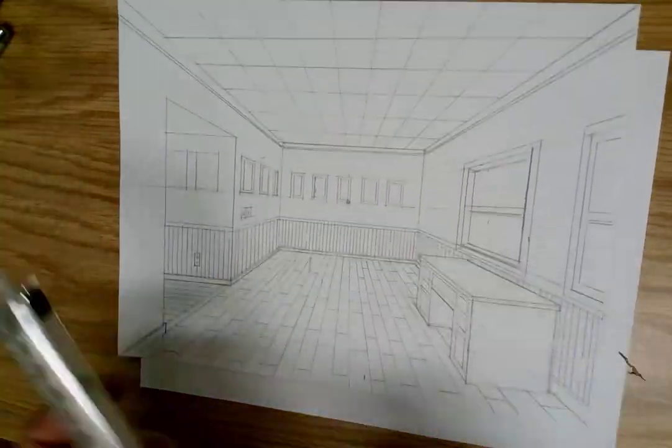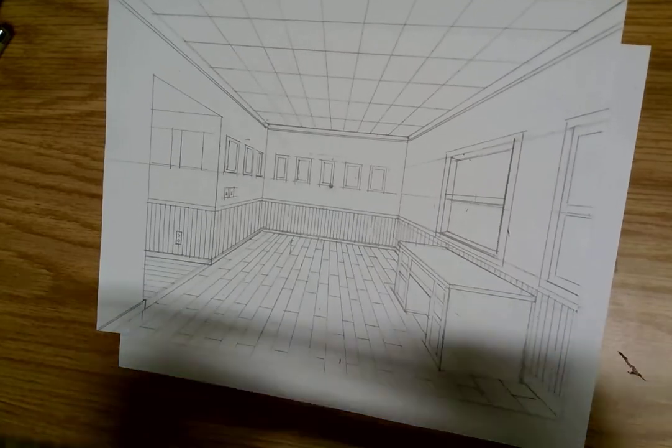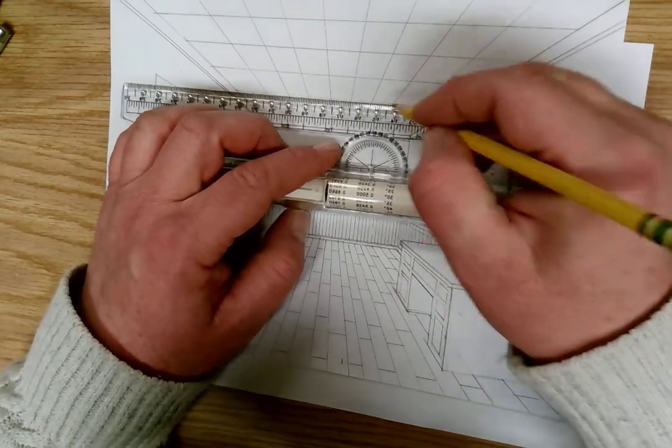Now I could even, if I wanted to, with those ceiling tiles, I could even add lights.